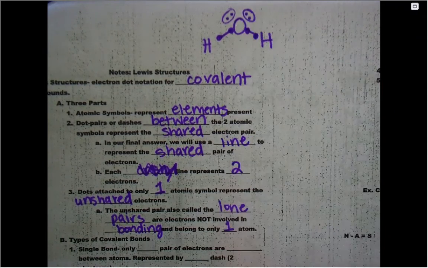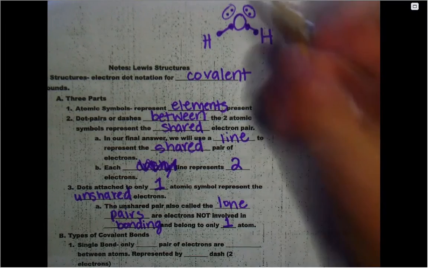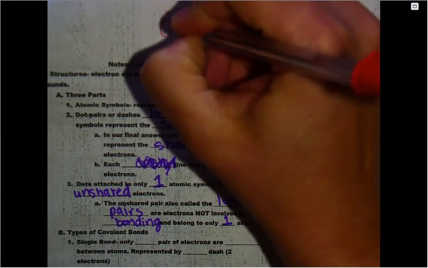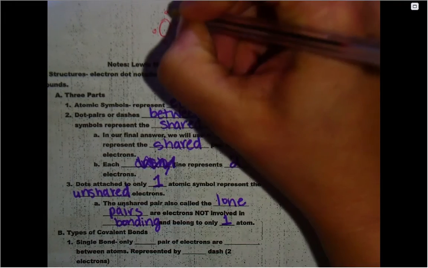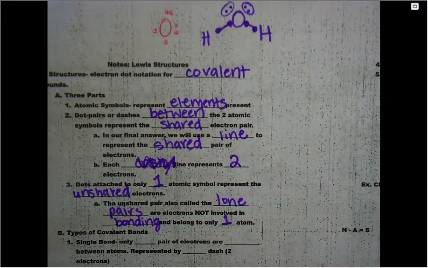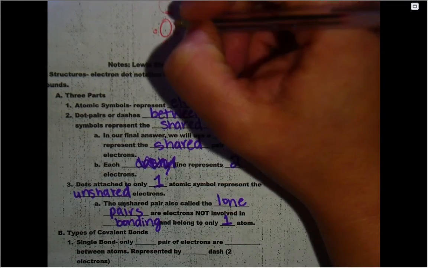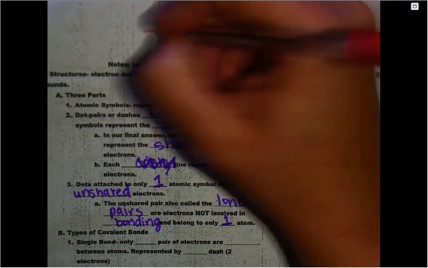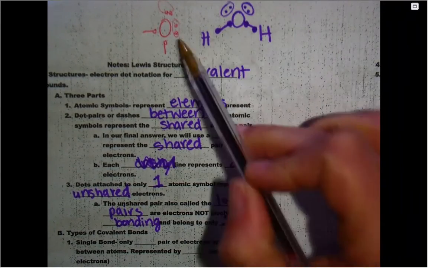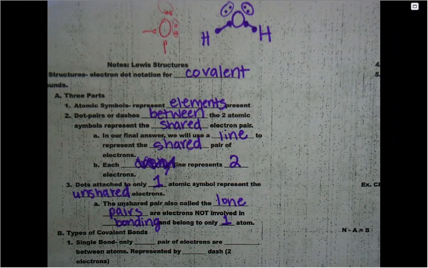Those pairs come from, it's important, they come from when you first drew out your electron dot notation, right? Oxygen had 1, 2, 3, 4, 5, 6 valence electrons. Those 2 were already attached to oxygen to begin with. The 2 single ones turned into bonds. Do you guys see that? Okay, so it's going to come from you drawing that initial electron dot notation. All right, so let's keep going.